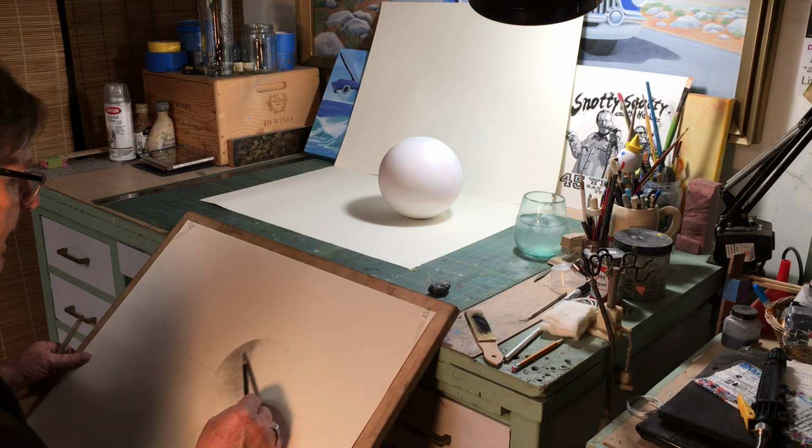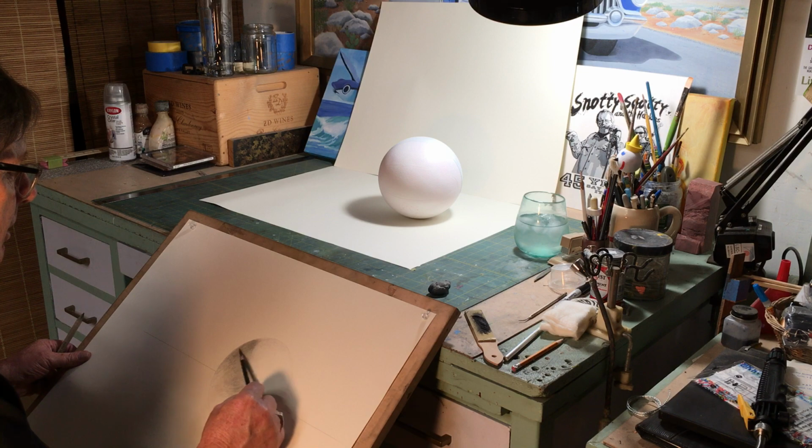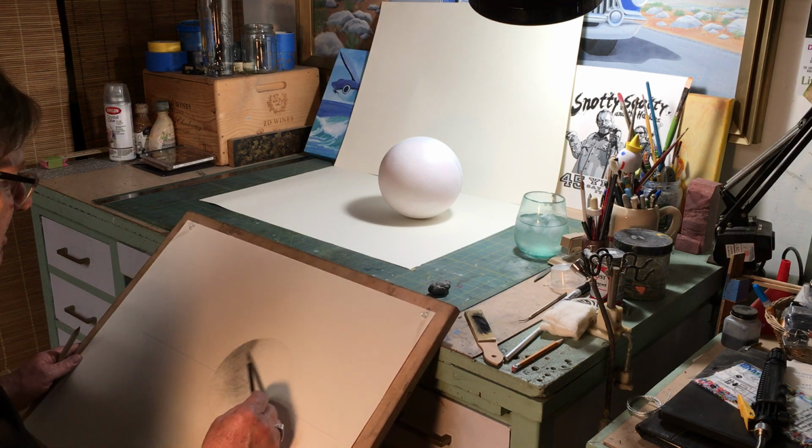Okay, I'm going to start adding a little more core shadow. I want to bump that up so get a little bit darker. Core shadows really give that sense of roundness.